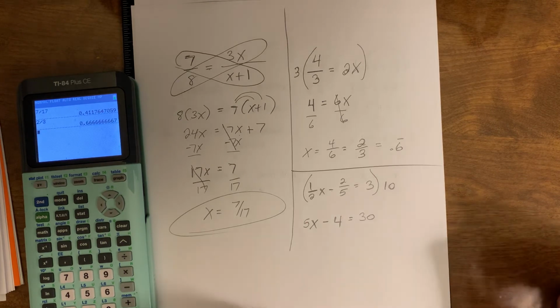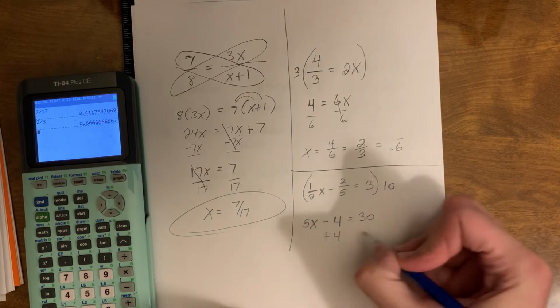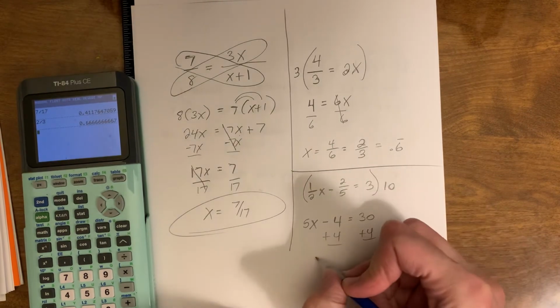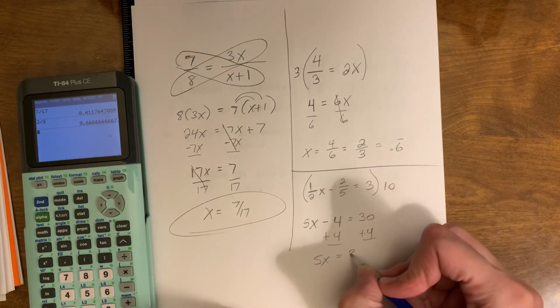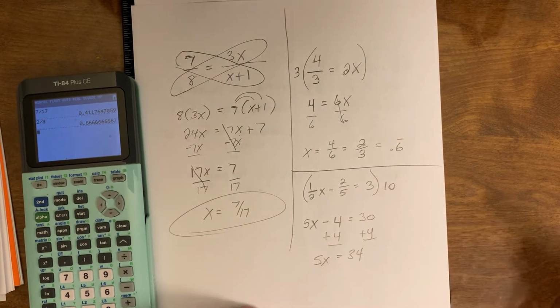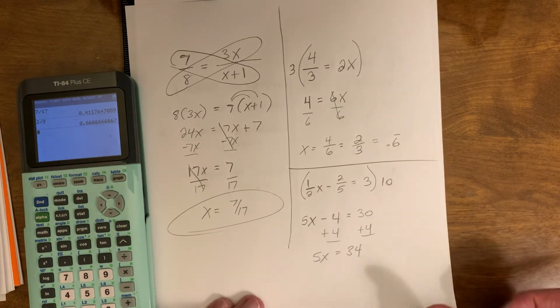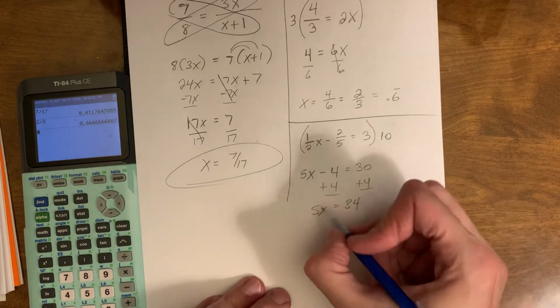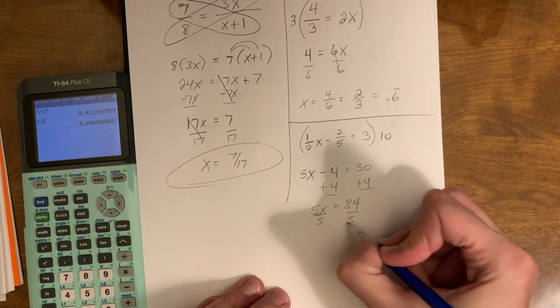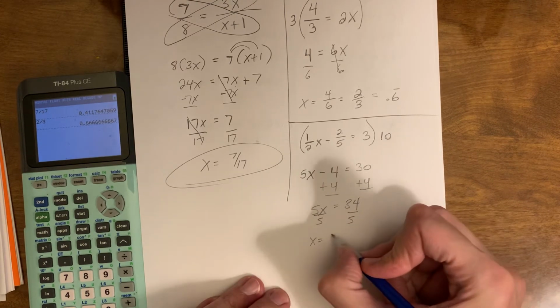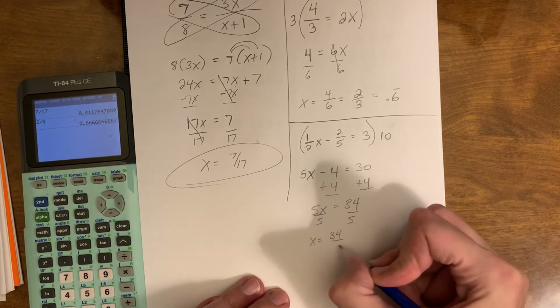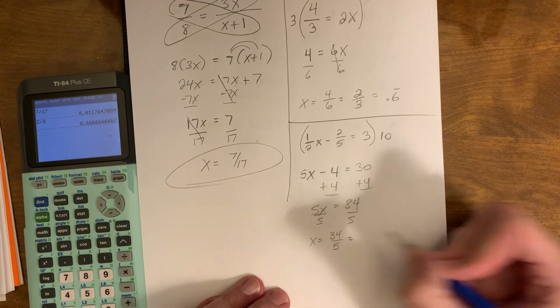There's no more fraction. Now I'm going to add 4 to both sides, and we get 5x equals 34. To solve the problem, we're just going to divide both sides by 5, and x equals, well, 34 over 5 is an improper fraction, but it's not wrong.